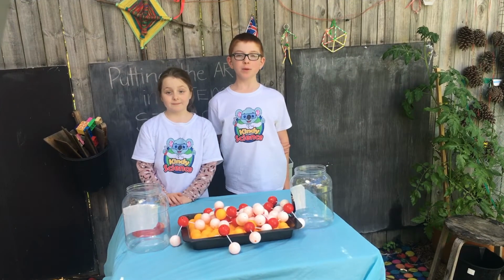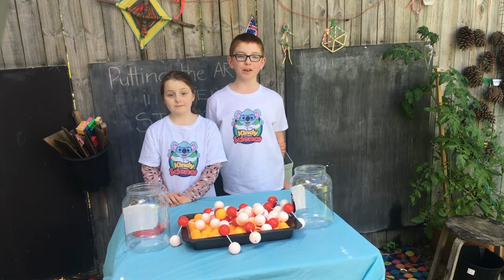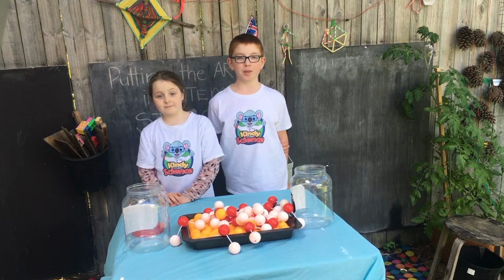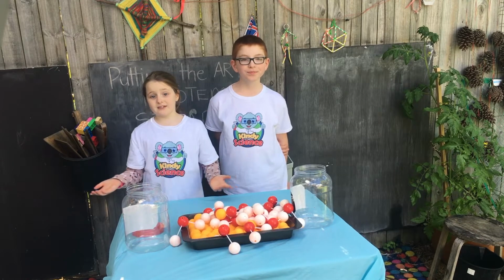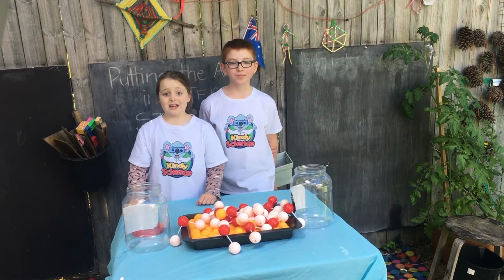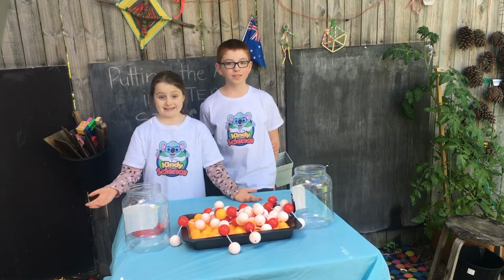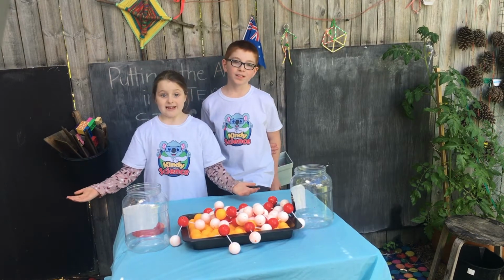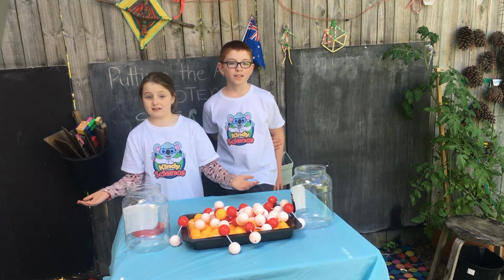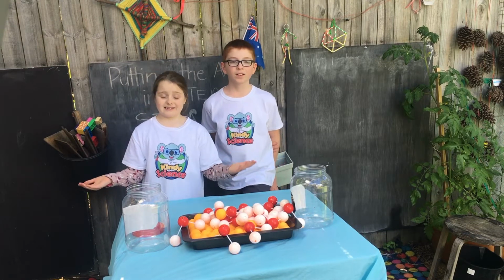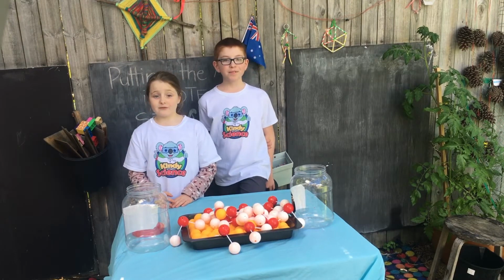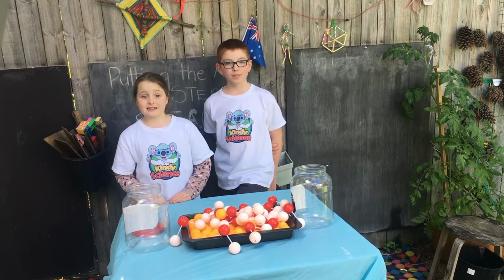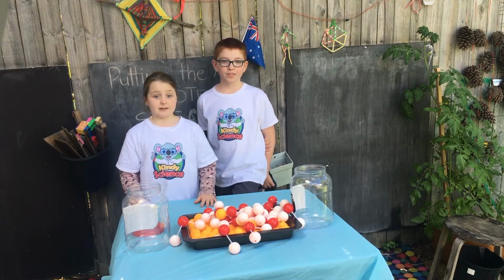Density is a measurement that compares the amount of particles an object has to the space it takes up. An object with a lot of particles in a certain amount of space has high density. An object with less particles in the same amount of space has a low density. Let's show you. Everything is made of particles. Atoms is the scientific name.